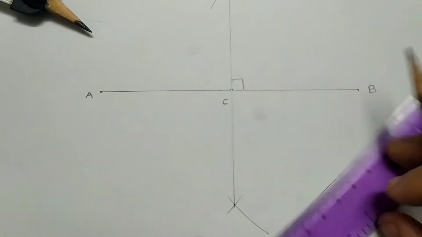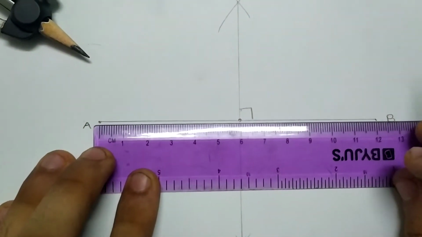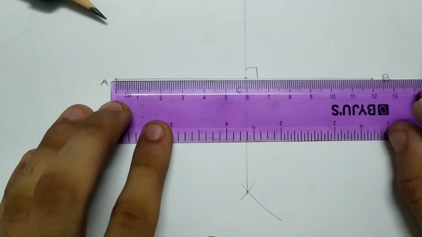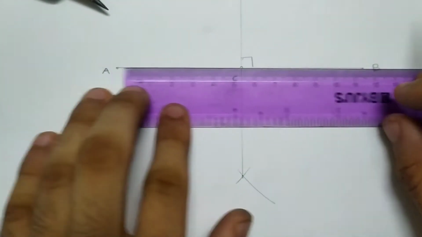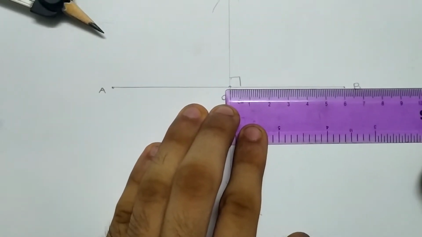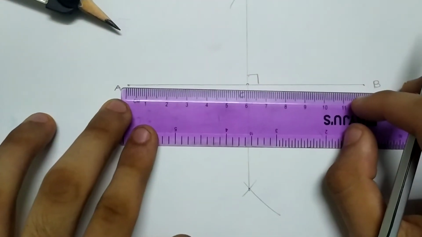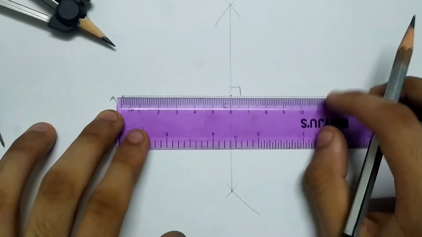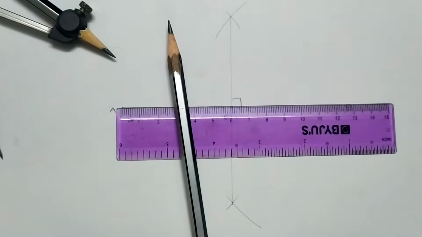Now let's measure this quickly just to see if it works. This is roughly 12 centimeters. AB is 12 centimeters and your CB is 6 centimeters. So AC is also 6 centimeters, as you can see. Now let us see why this works.